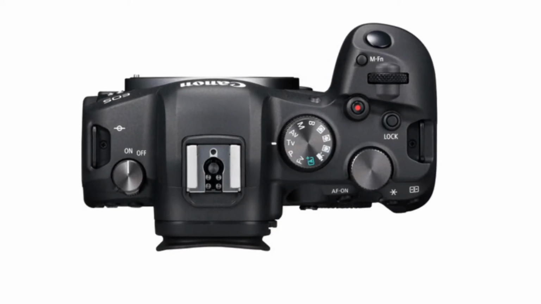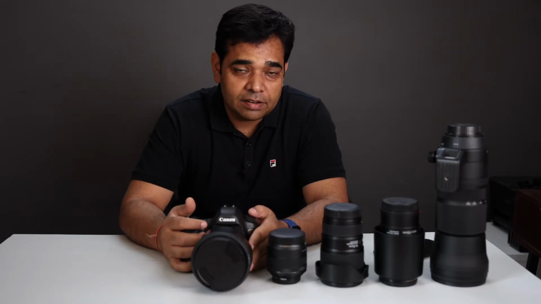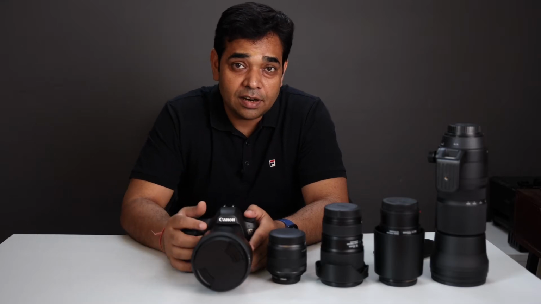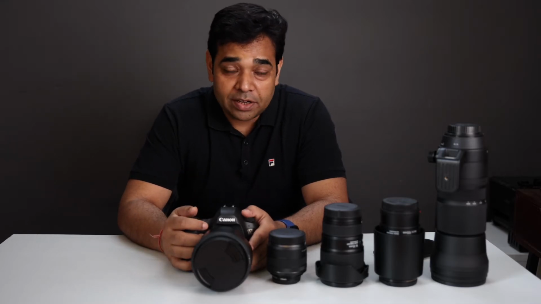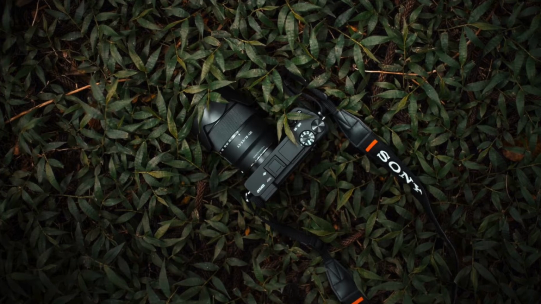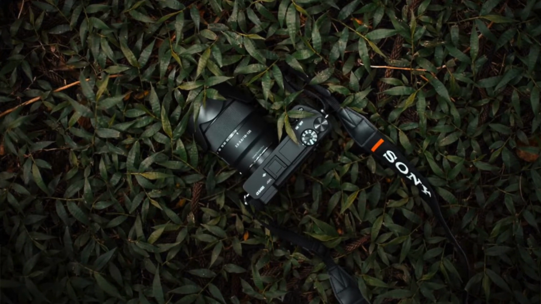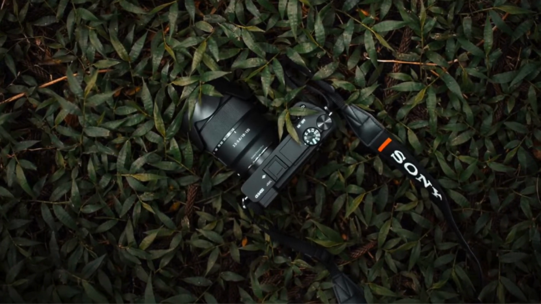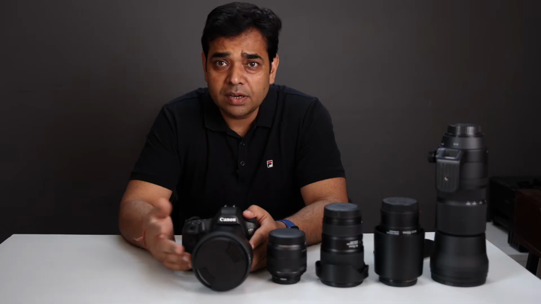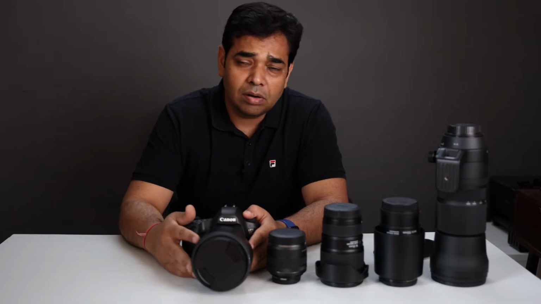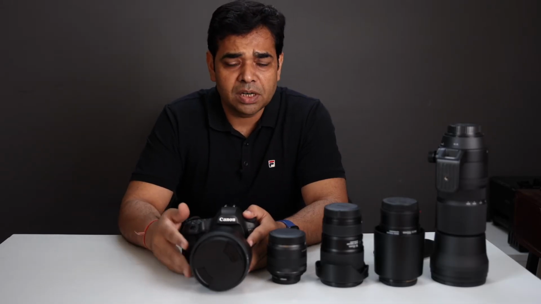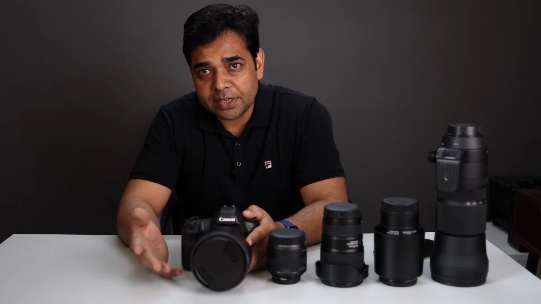But don't forget that if you are planning to buy a mirrorless DSLR, that is quite costly compared to a traditional DSLR. It's a new technology. Sony has launched it, and nowadays every other brand, whether you talk about Canon, Nikon, or any top brand you see in the market, is making a mirrorless camera as well.